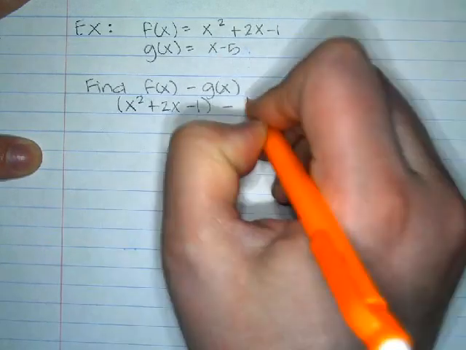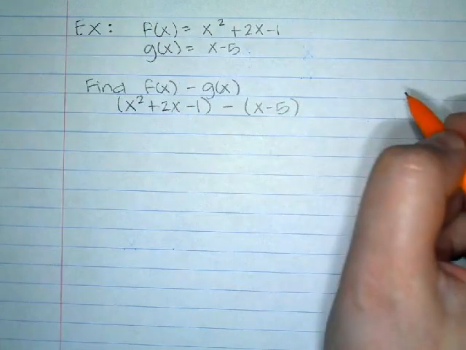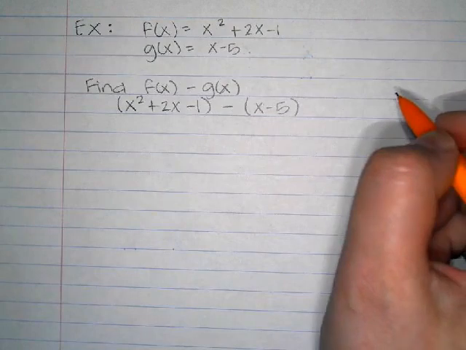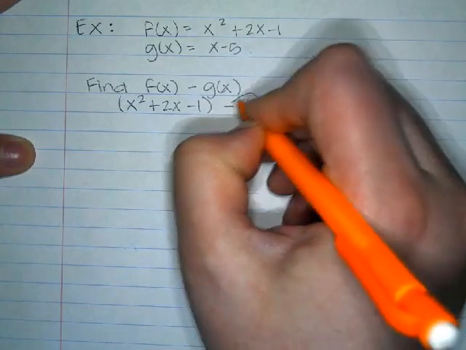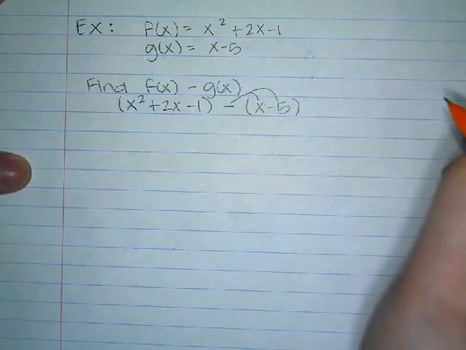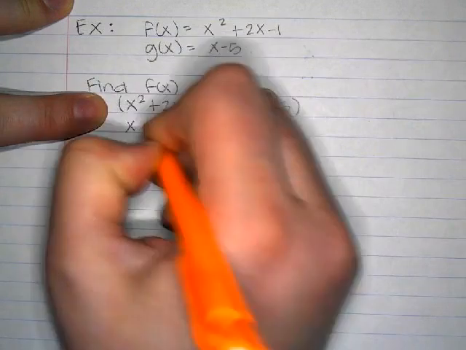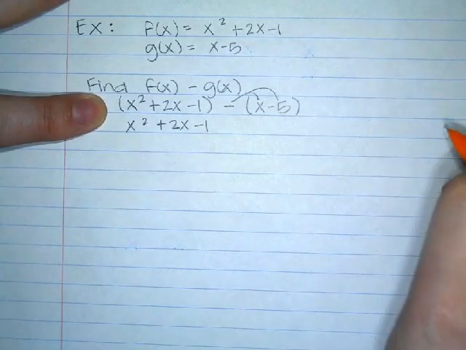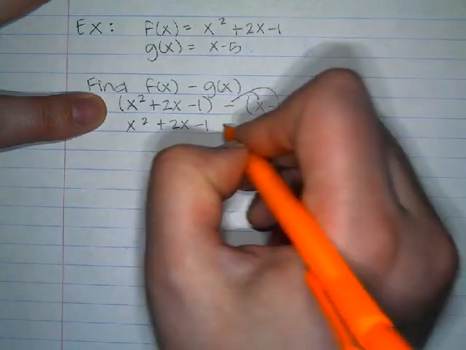Do the parentheses matter? You have to distribute the negative. So the first set of parentheses don't really matter, but the second set of parentheses definitely do. So the first ones I'm just going to copy down. The second one I had to distribute the negative. So what do I have now? Negative x plus 5. And so what does that give me?